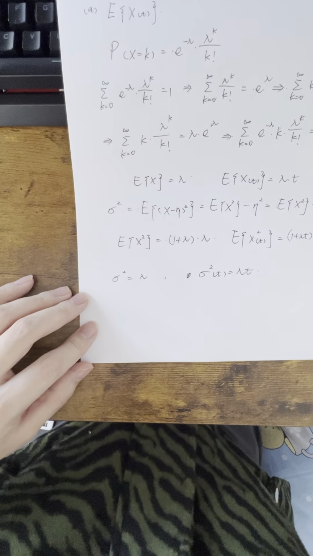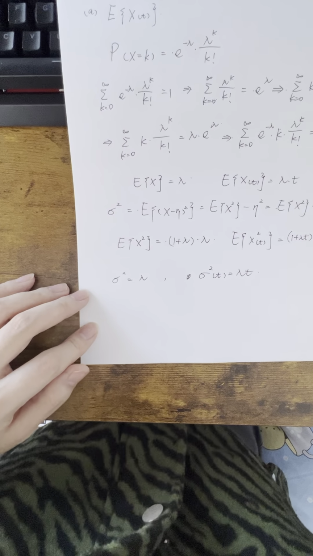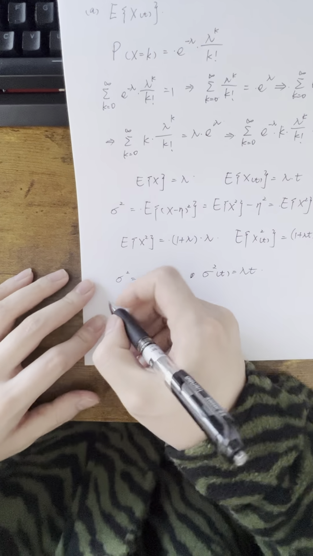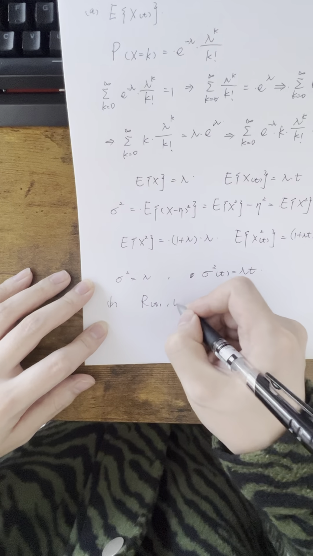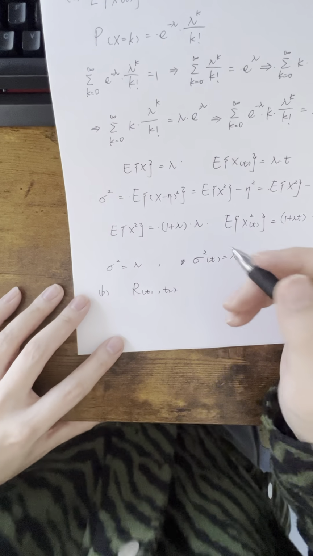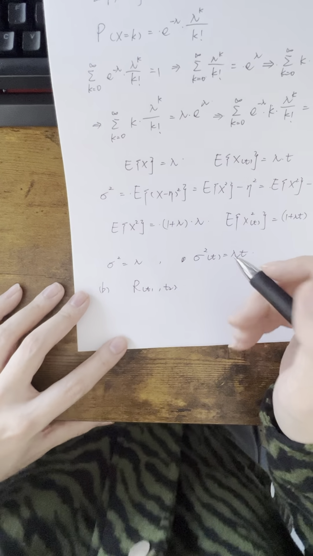Okay, now let's take a look at question B. Find R(t1, t2). We could discuss them in different cases.